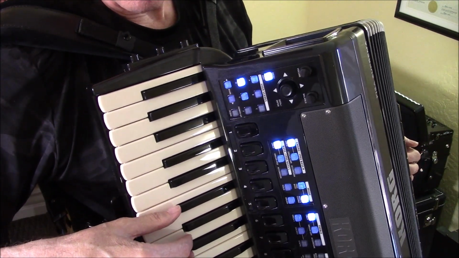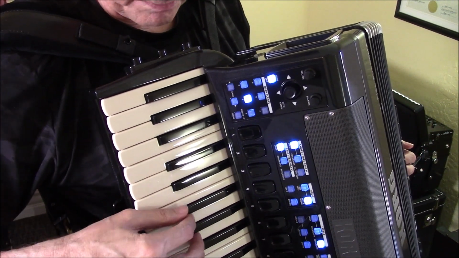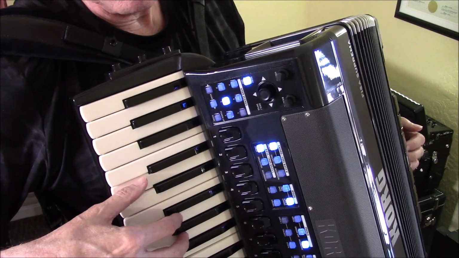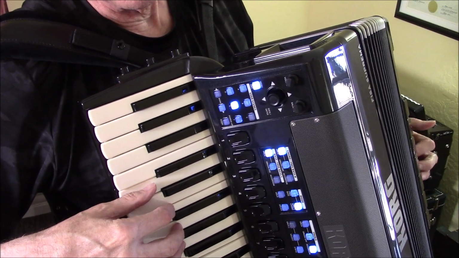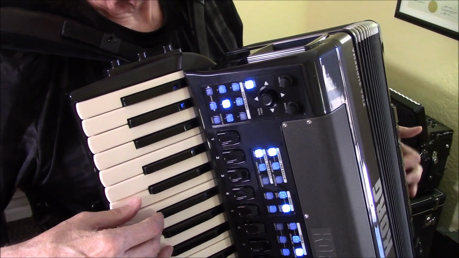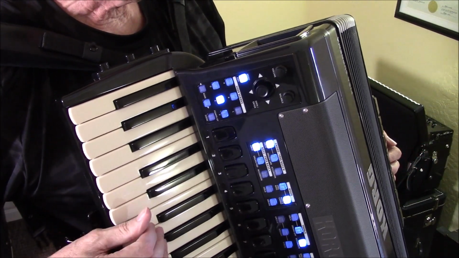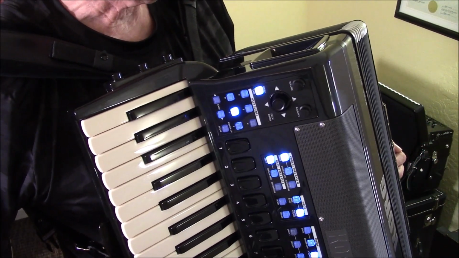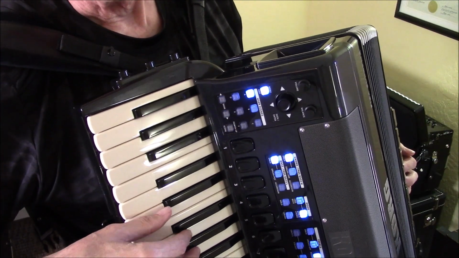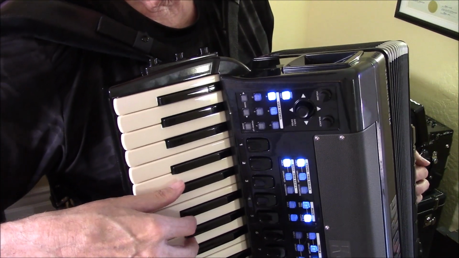And now I want to do one more time with the accordion bassoon sound. And if I hit the palm bar one more time, it should go back to A. And it did, back to the musette accordion.